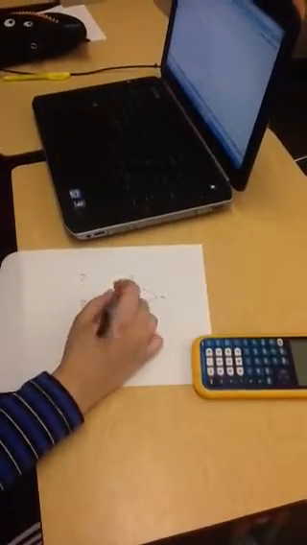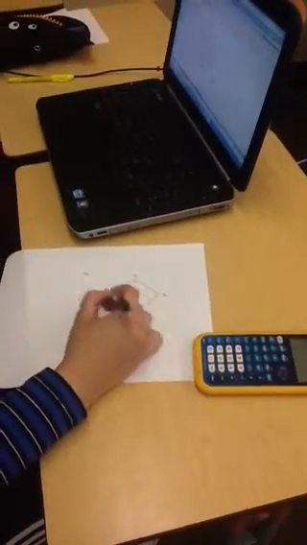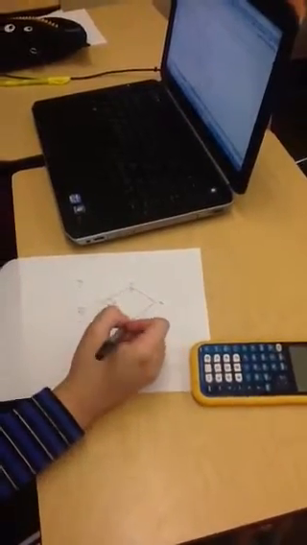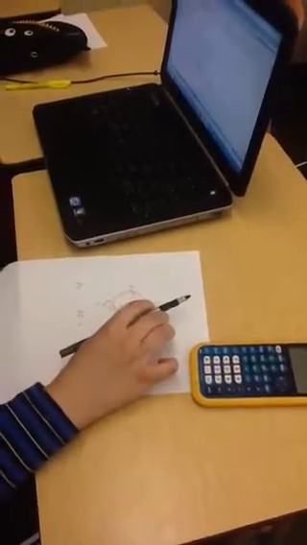Why do you say so? Like I said earlier, because when this is increased, the distance between is decreased, and then when this is decreased, the distance between is an increase. Okay, that makes sense. All right, so good.